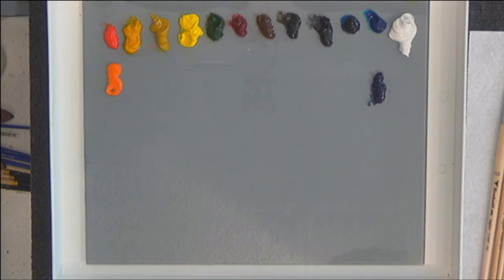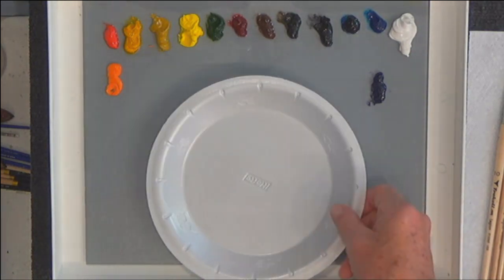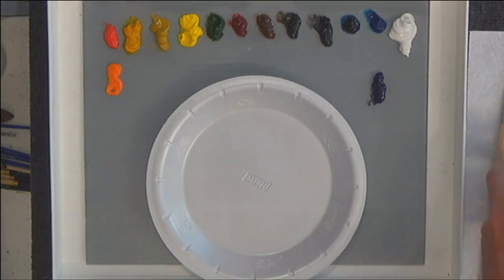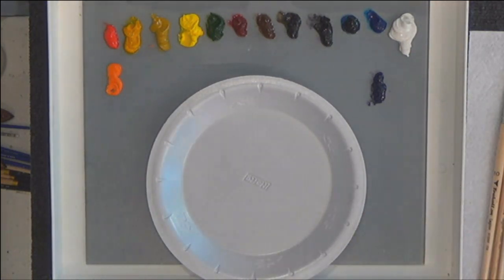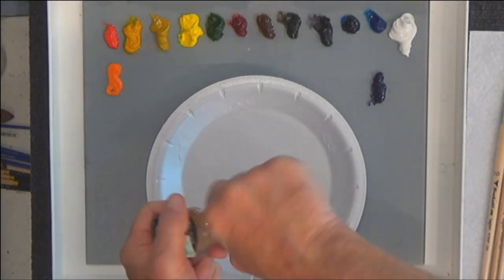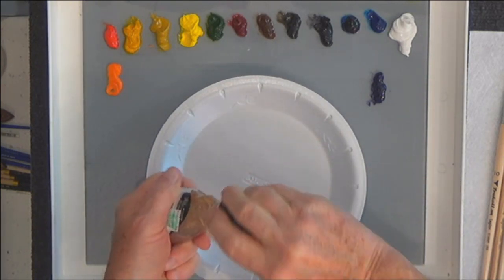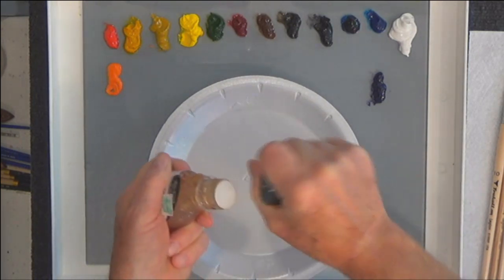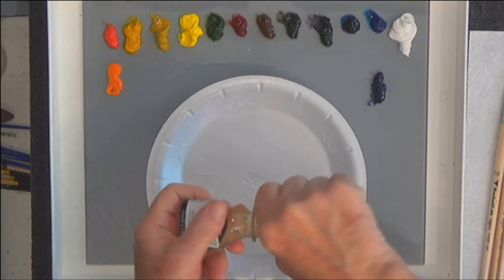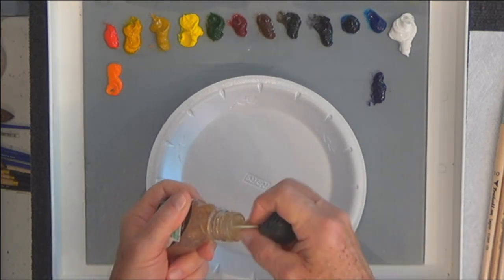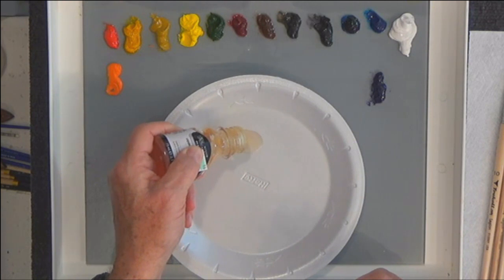A thing I just realized is I didn't put out some medium. Hold on, and I'll put a little bit of this medium in my palette, there we go. Usually I have this stuff all done, so I don't have to take time to do it. That's why I like to do it before.